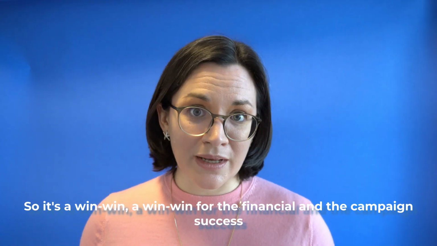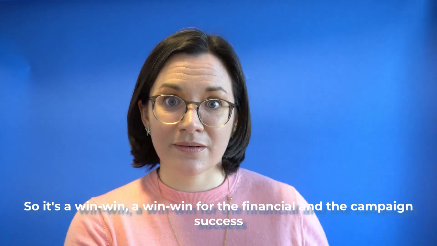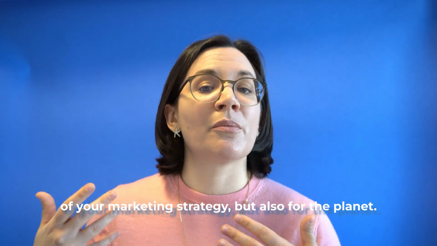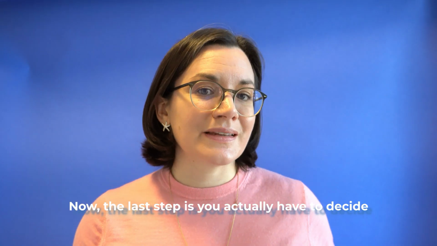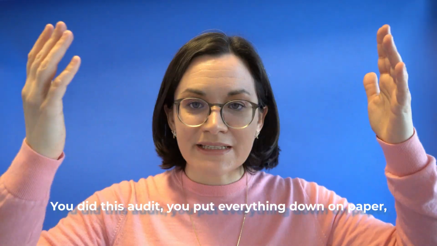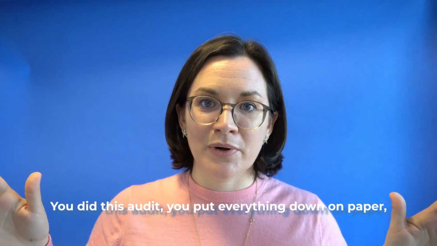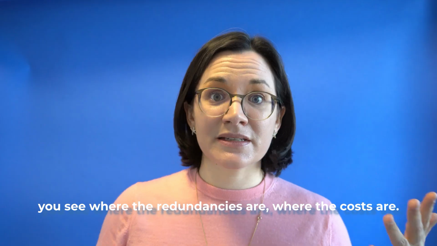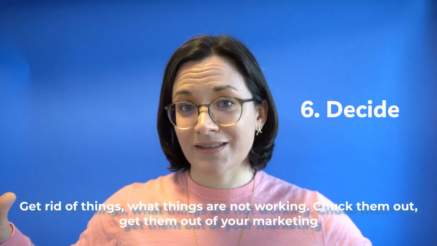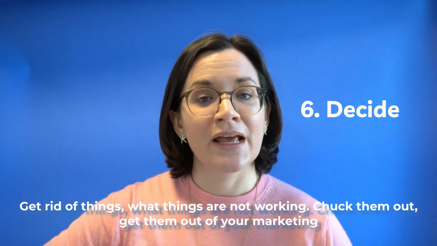So it's a win-win for the financial and the campaign success of your marketing strategy, but also for the planet. Now, the last step is you actually have to decide what tools that you're going to get rid of. You did this audit, you put everything down on paper, you see where the redundancies are, where the costs are. Now you actually need to get rid of things. What things are not working? Chuck them out, get them out of your marketing strategy.